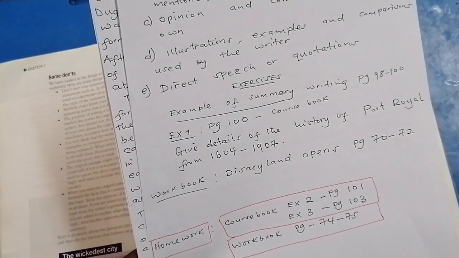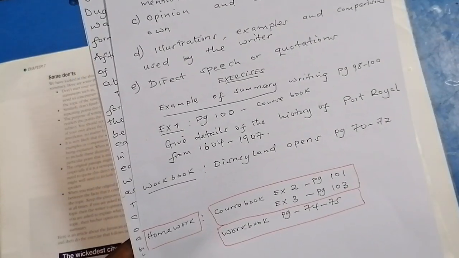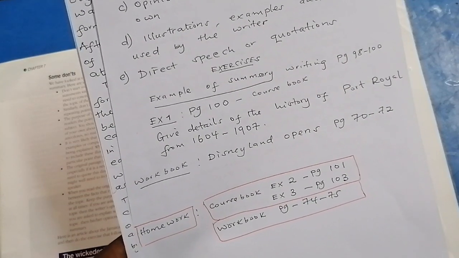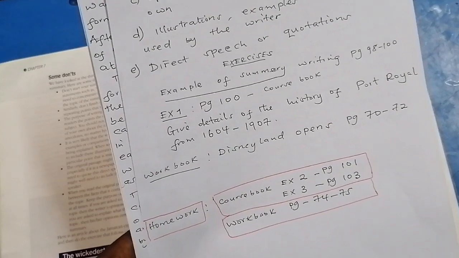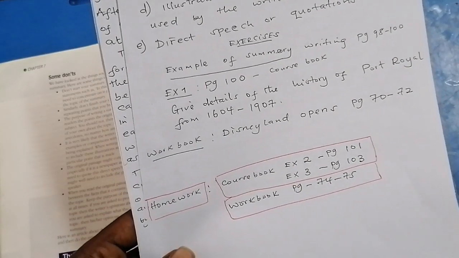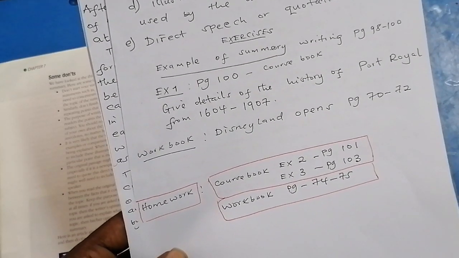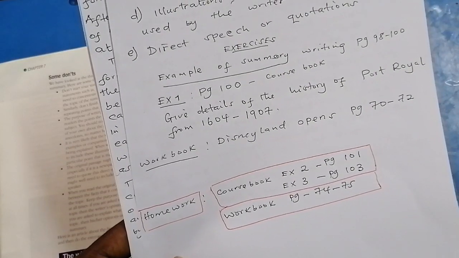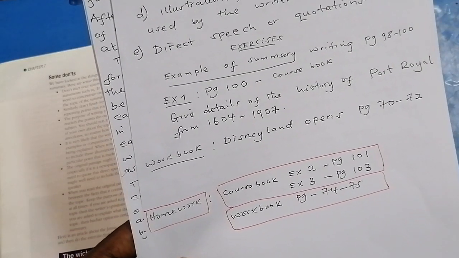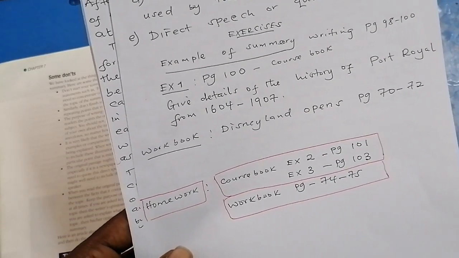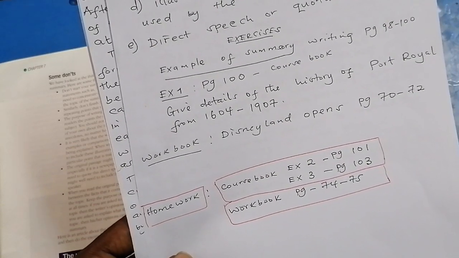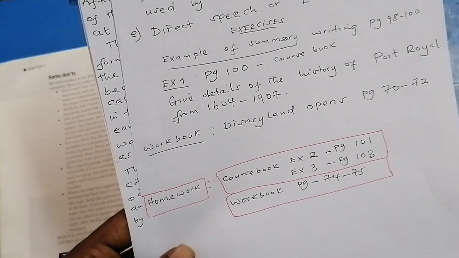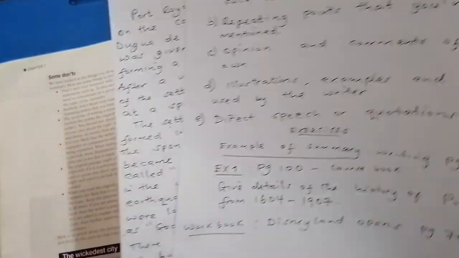1907. And then on the workbook, we look at Disneyland Opens, that is the title of the article, of which we're also going to look at the summary, that is on page 70 and 72 in your workbook. As per the homework, you'll have to answer exercise 2, page 101, and exercise 3, page 103, and in the workbook, there's also an exercise on page 74 to 75.